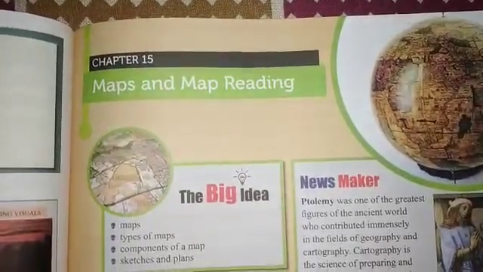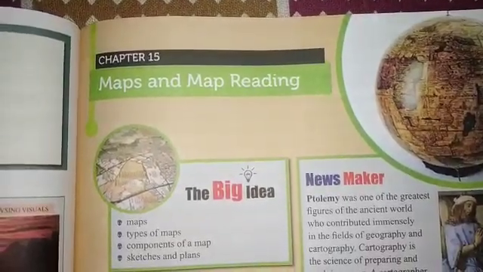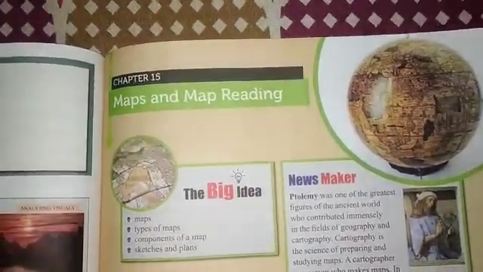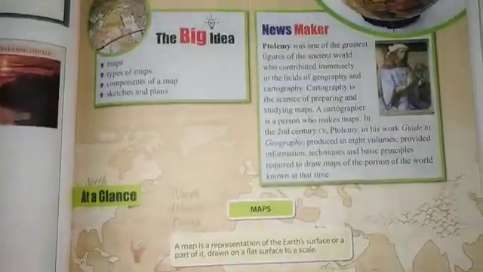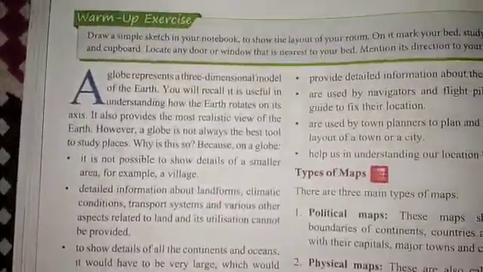Good morning, students. Today we are going to start a new chapter from the portion of your geography, that is maps and map reading. In this chapter, we are going to see what is a map, types of map, components of map. Now, let us begin the chapter.